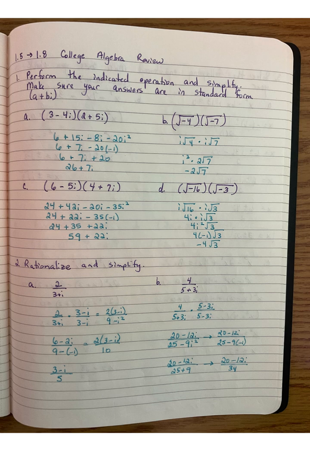Now, number 2, it said rationalize and simplify. You have to multiply by the conjugate, which means you are taking the denominator, because we can't have i's in the denominator since they're imaginary, and we're going to multiply it by 3 minus i for this problem. Since I had 2 over 3 plus i, the conjugate of 3 plus i is 3 minus i. What I do to the top, I have to do to the bottom, or vice versa. What I multiply in the bottom, I have to multiply the top. The whole point is you're going to get rid of the i's in this denominator.